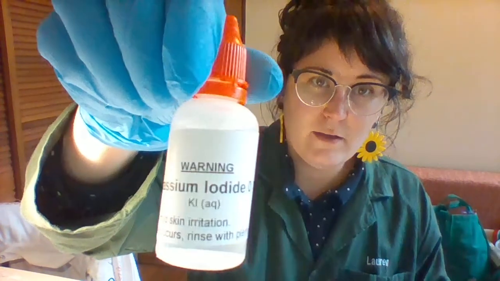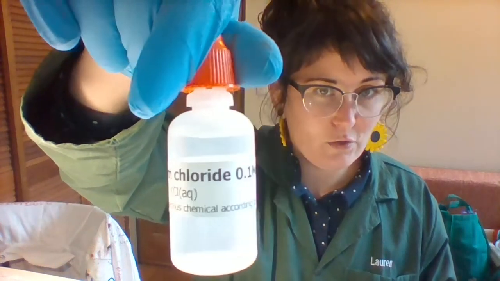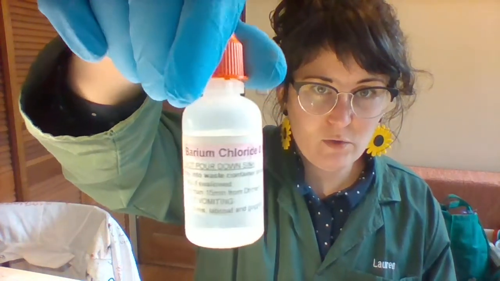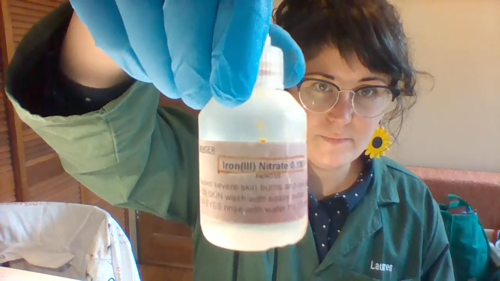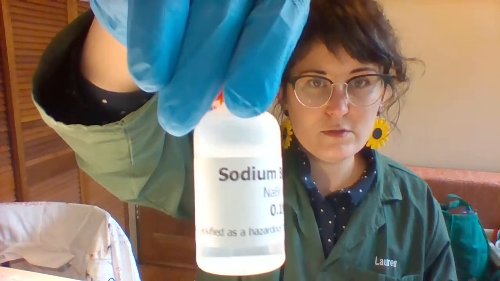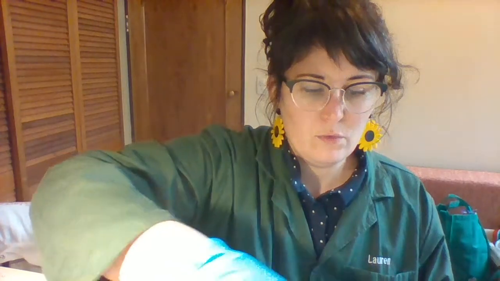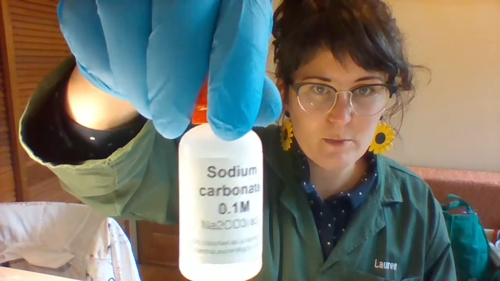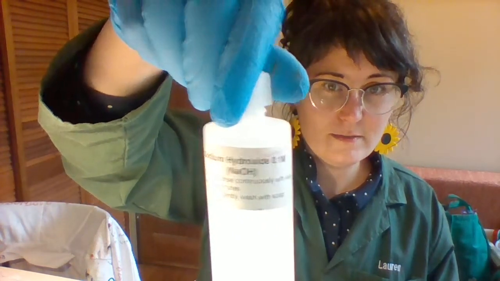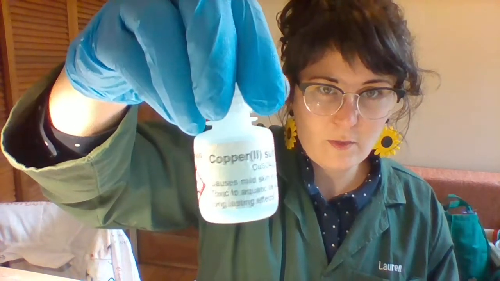potassium iodide, potassium chloride, barium chloride, we've got iron nitrate, we've got silver nitrate, we've got sodium bromide, sodium carbonate, sodium hydroxide, and copper sulfate.